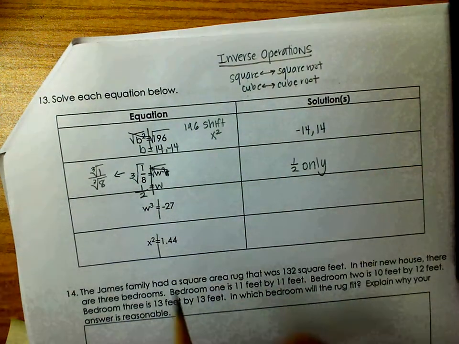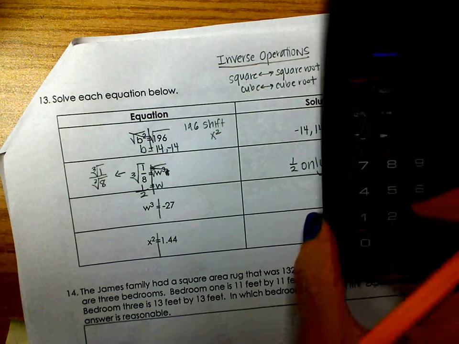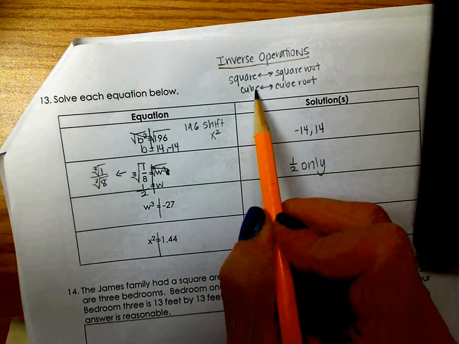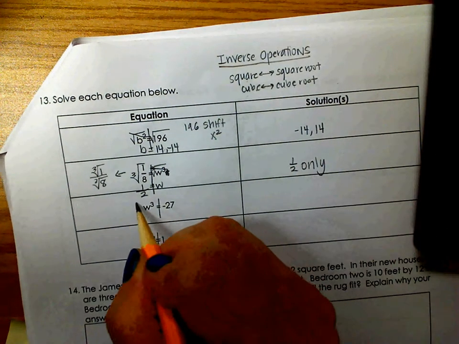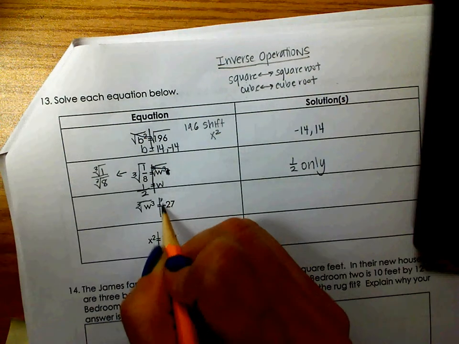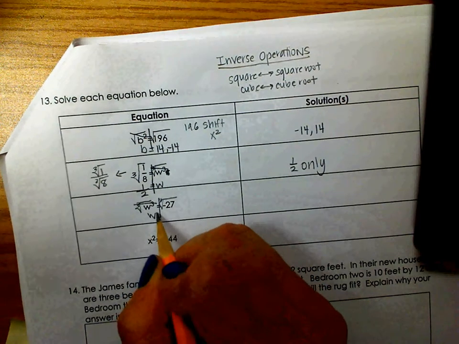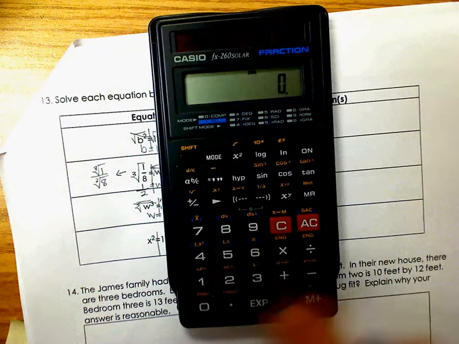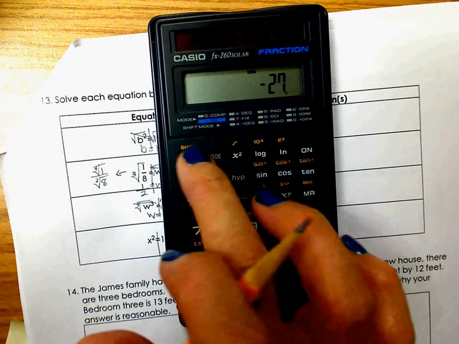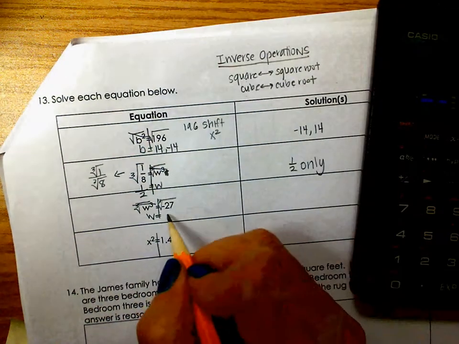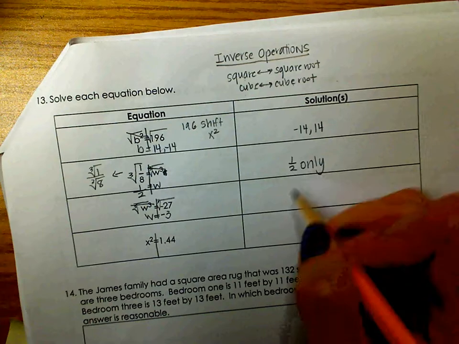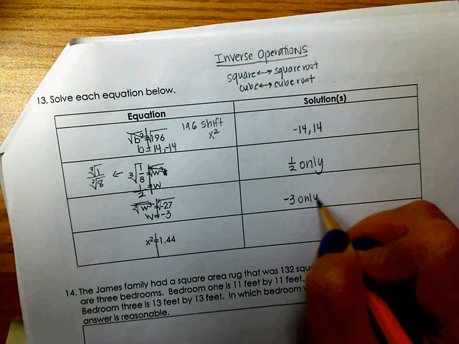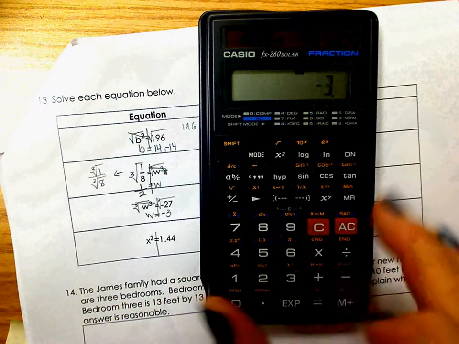Okay. The next one, the cubed, well, the inverse operation of cube is cube rooting, so we're going to cube root. So w equals, how do we cube root of a negative 27? 27 negative, then shift plus minus, it gives you negative 3. And only negative 3 because a negative times a negative times a negative, it stays negative.